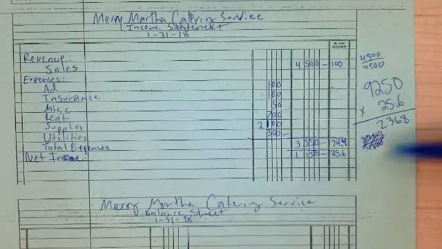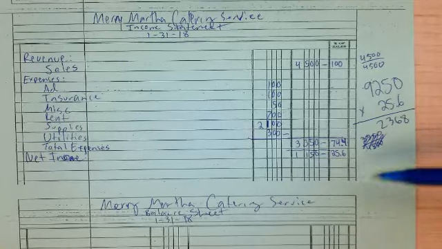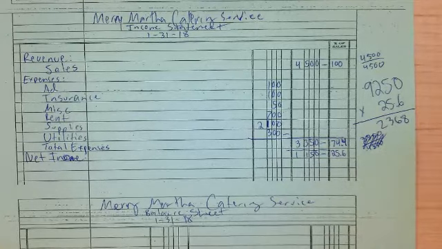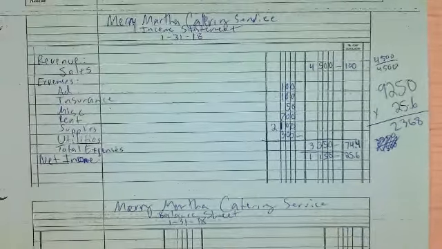Some companies will have standards and they say, if we're not making at least 30%, we're doing something wrong. So then they would need to change and make less or spend less on expenses. But anyway, that is that part. What questions do you guys have on the income statement portion?